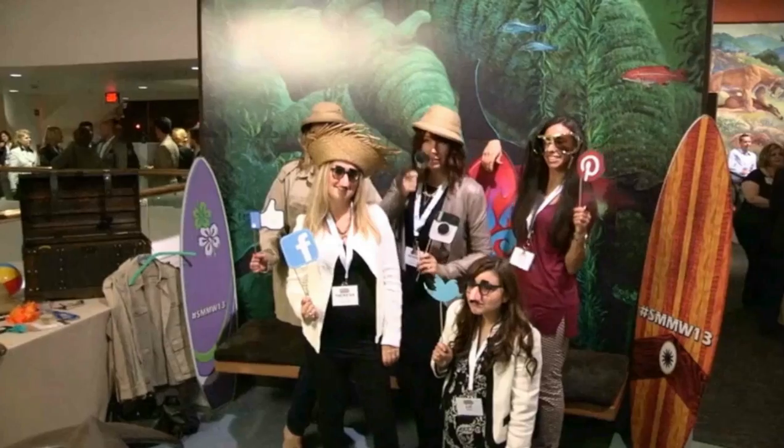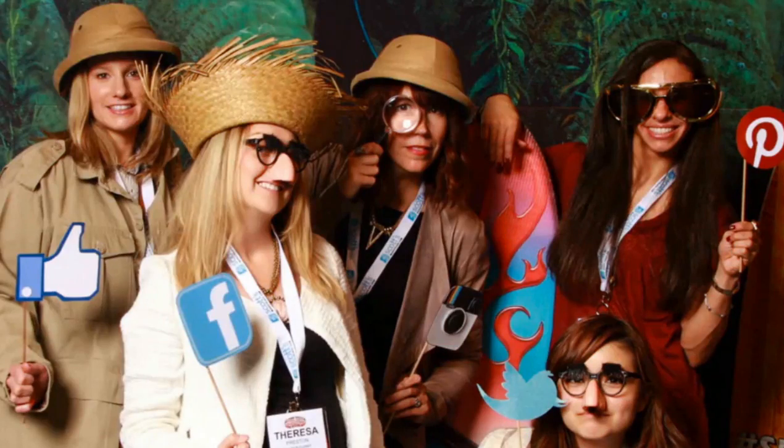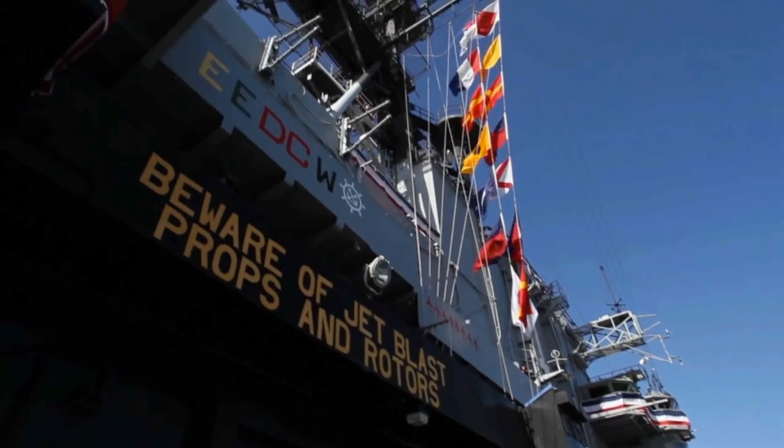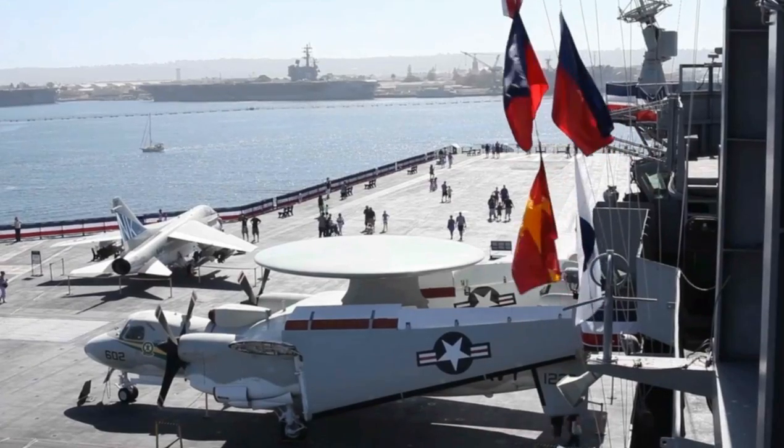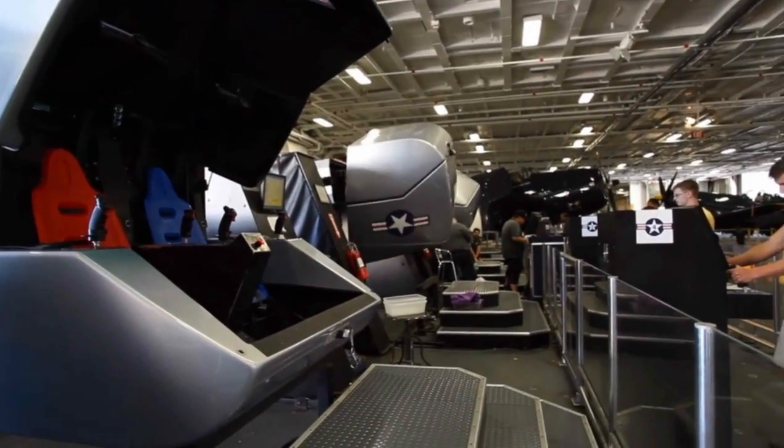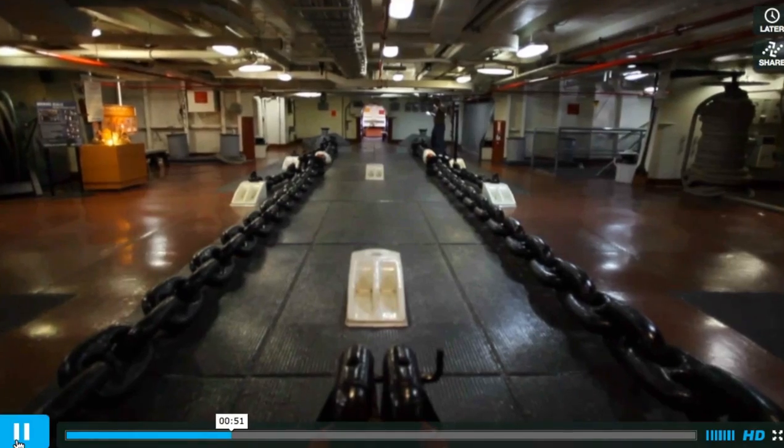Enjoy a once-in-a-lifetime networking opportunity as you experience giant hangar bays, view San Diego from the 4-acre flight deck, fly flight simulators, and explore this massive ship.